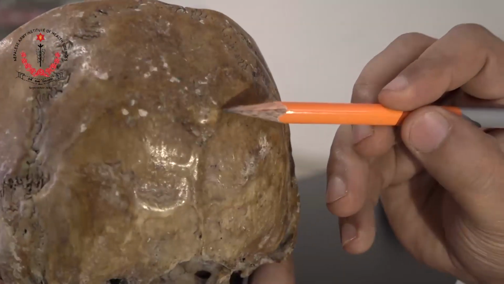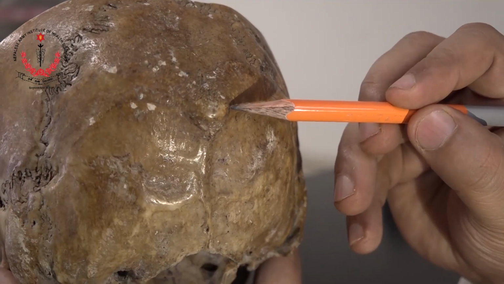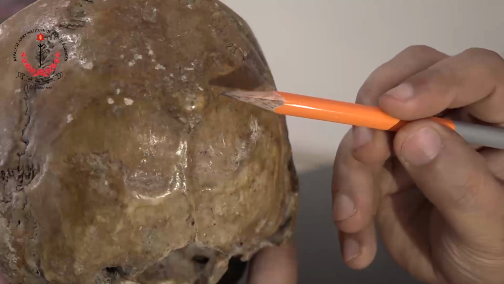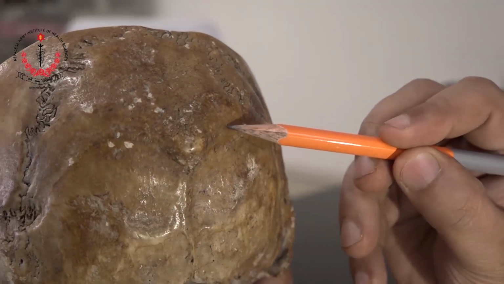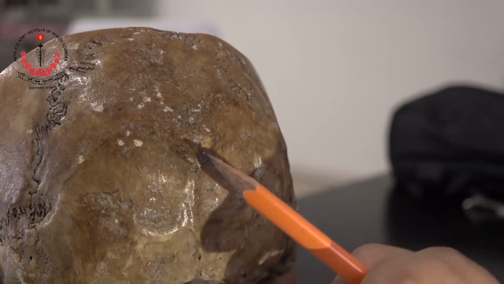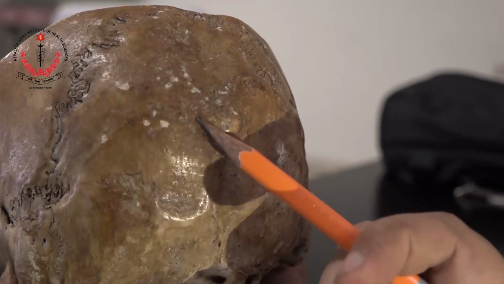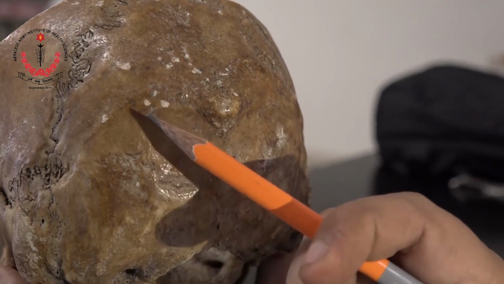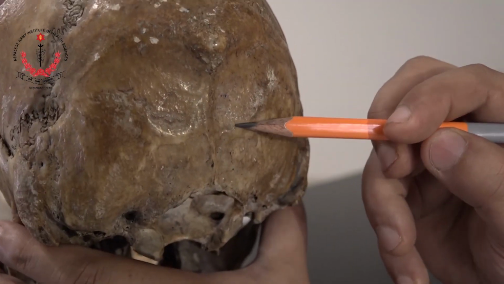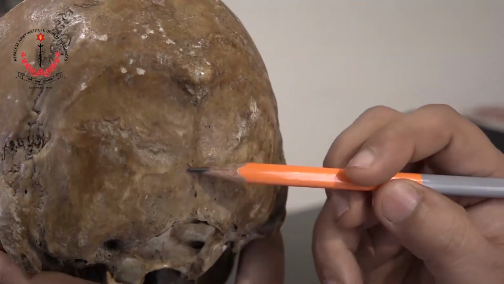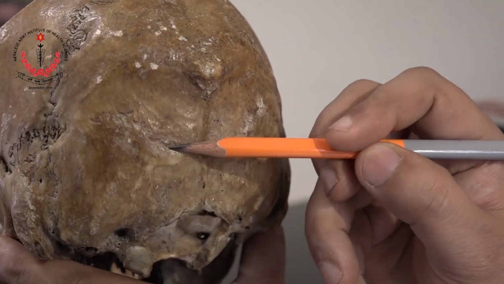Just at the side of this external occipital protuberance, there will be one line that is called as superior nuchal line, which will be on either side. If you see below, there will be inferior nuchal line on either side.